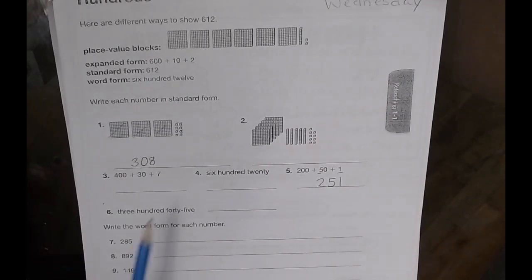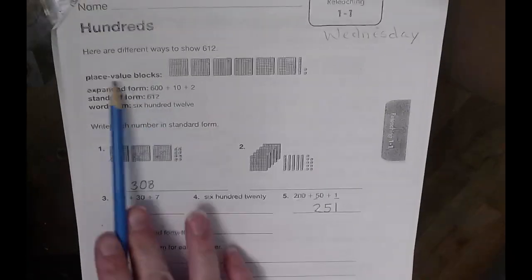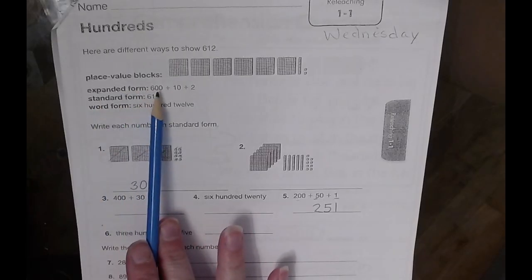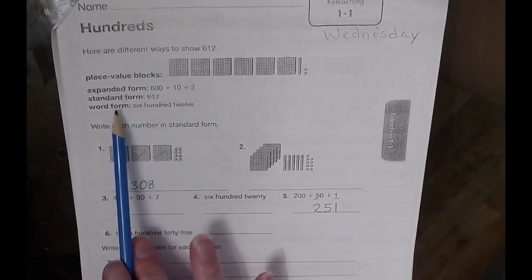Standard form is just the number written out with its digits. This is a great way to explain it up here with your place value blocks. Expanded form is when you have everything and you add it to one another. Standard form, and of course word form.